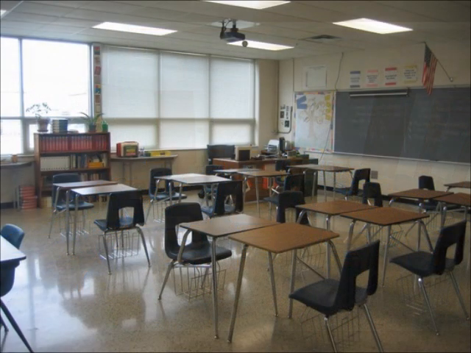Now compare the previous arrangement to this classroom arrangement and notice the difference. As you can see, there is more space for students and the teacher to move freely, and desks are placed facing in pairs so that students are prepared for partner-assisted learning.